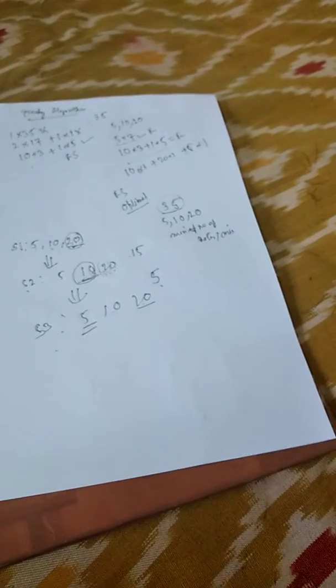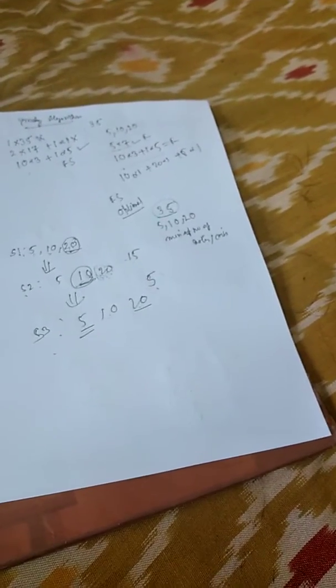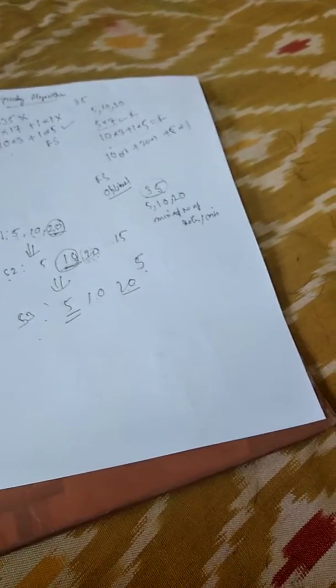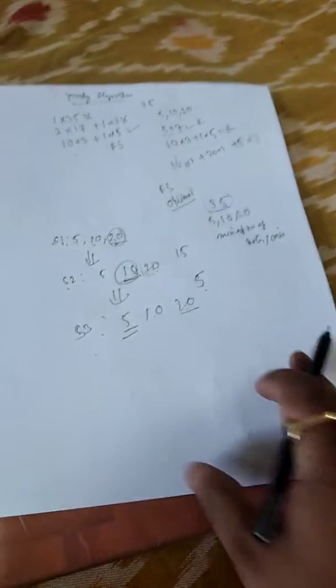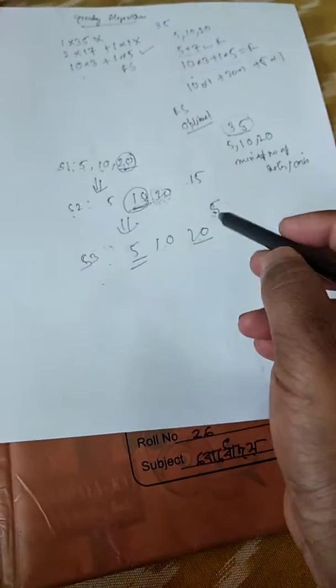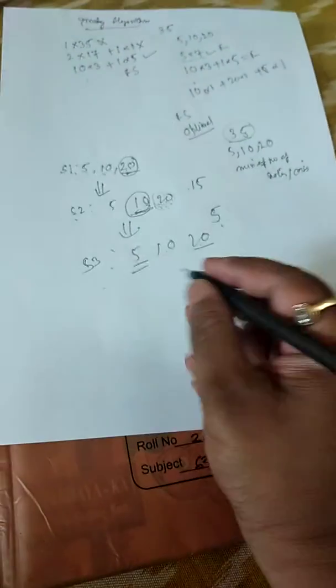But in the greedy algorithm, we never say that we can find the optimal solution all the time. For this example, we found the optimal solution. I will give another example.